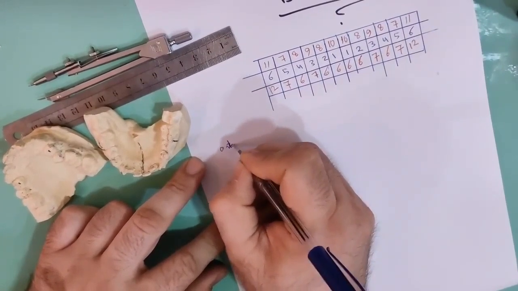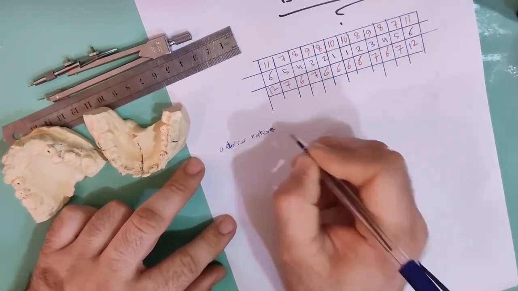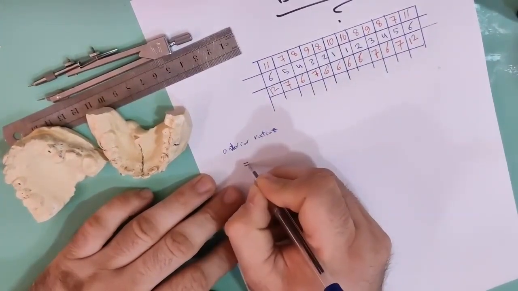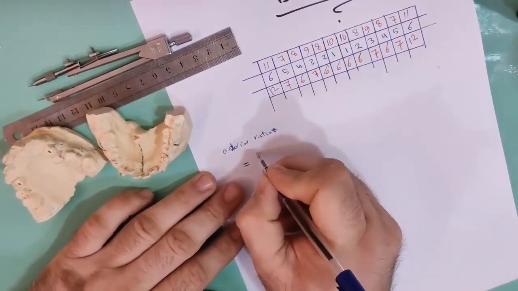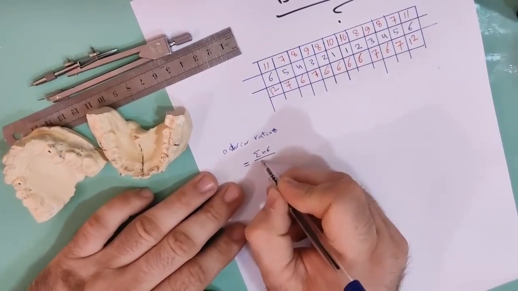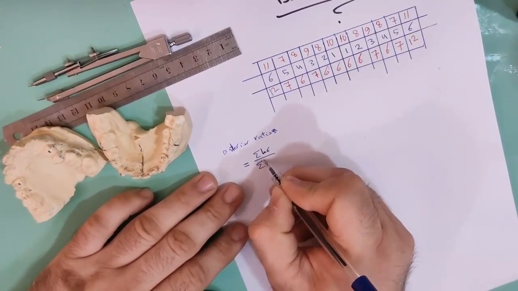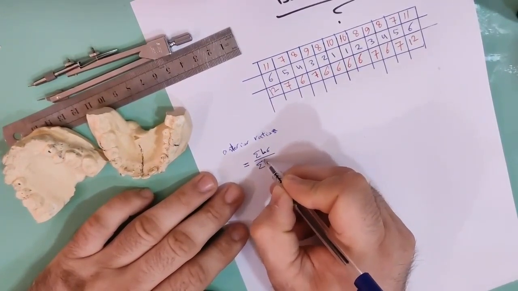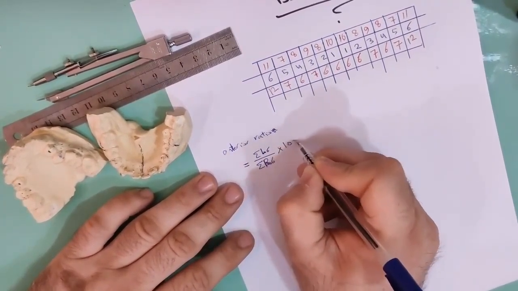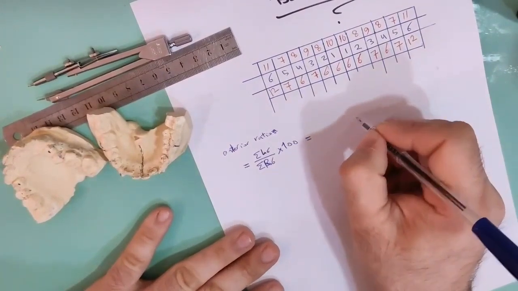The anterior ratio equals the sum of lower 6 divided by the sum of upper 6, multiplied by 100.